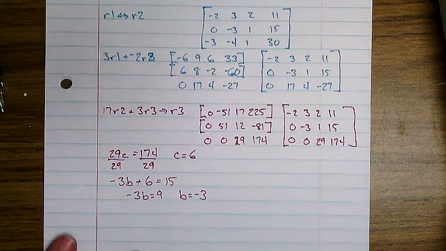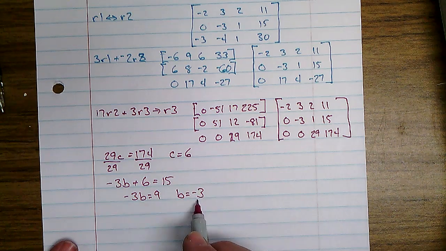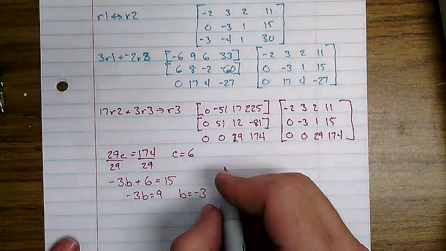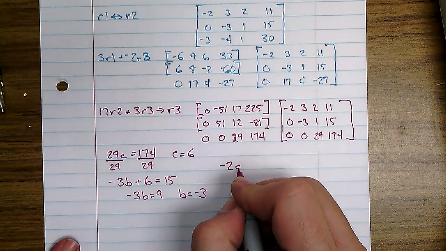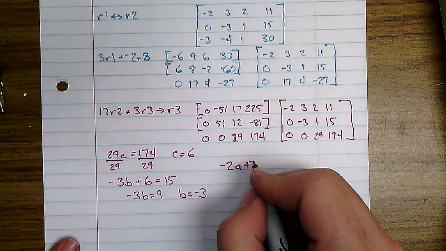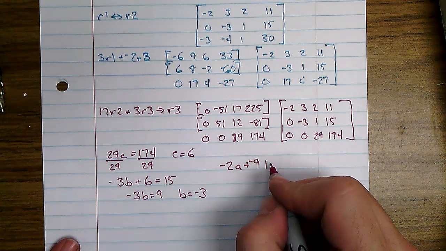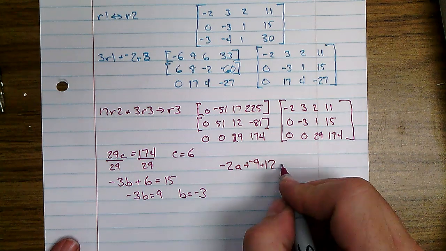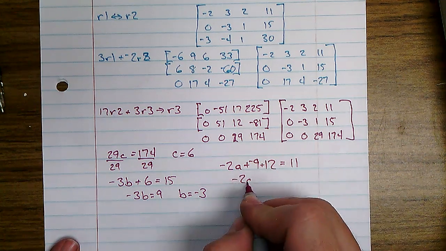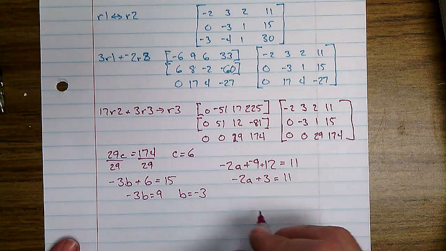Now, last step. I can take my 6 for c and my negative 3 for b, and go back to my first equation. I have negative 2a plus 3 times negative 3, negative 9, plus 2 times 6, plus 12, equals 11. Together, I've got negative 2a plus 3 equals 11.